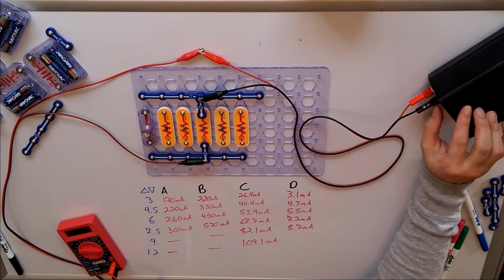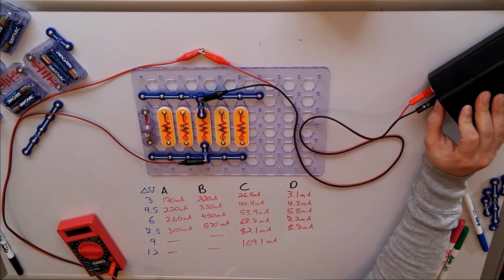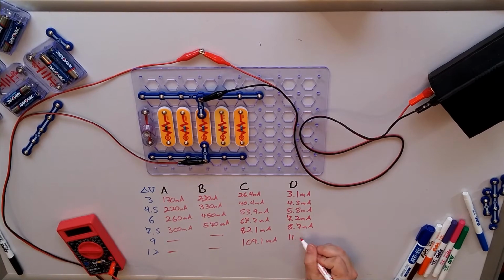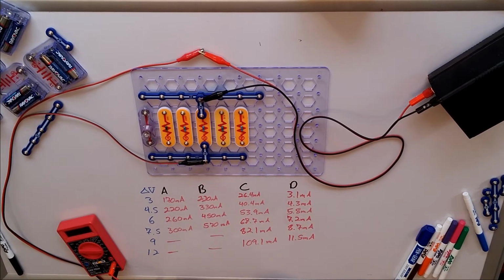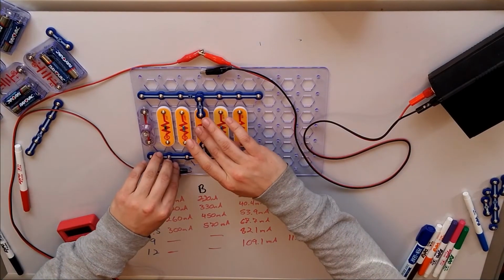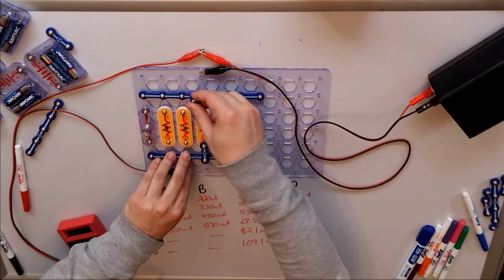And then finally, 12 volts, 11.5 milliamp. Okay. We got 2 more to collect. Let's see what we come up with. Not very warm at all.